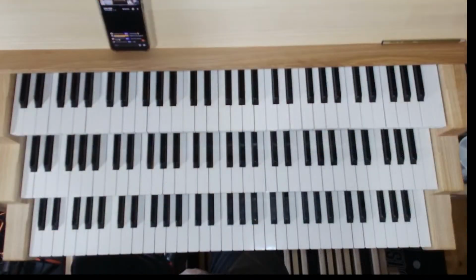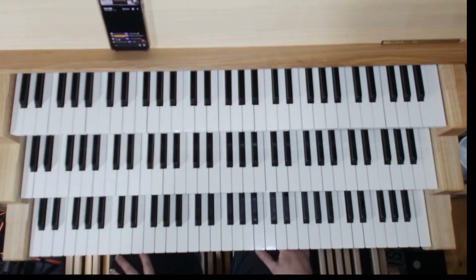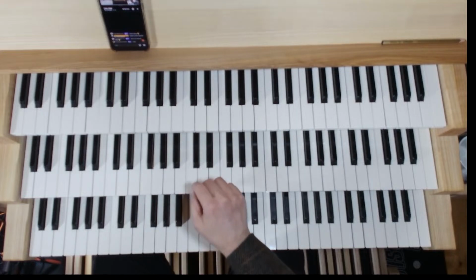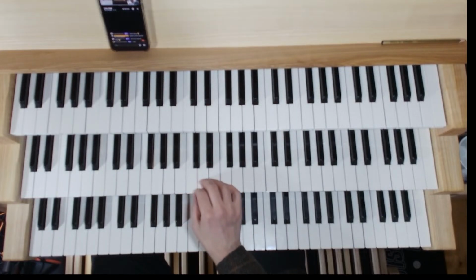Okay. So now let's do a very simple musical fragment in C major in 2/4 meter.